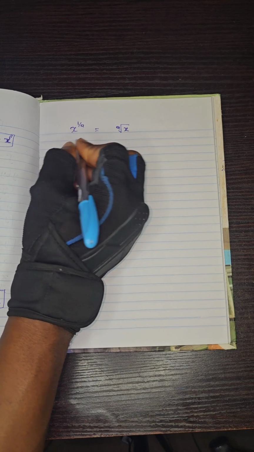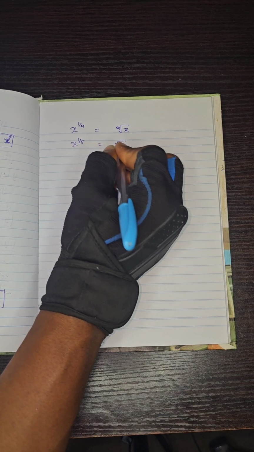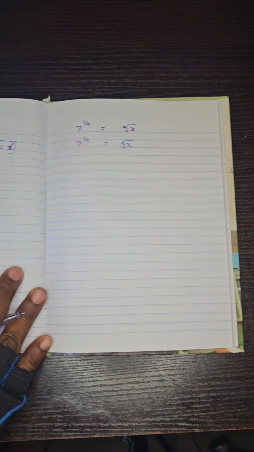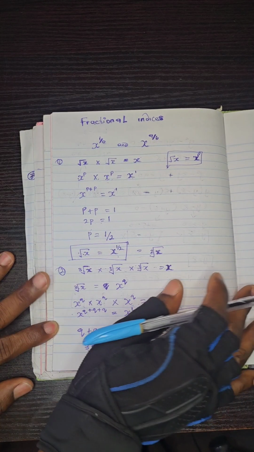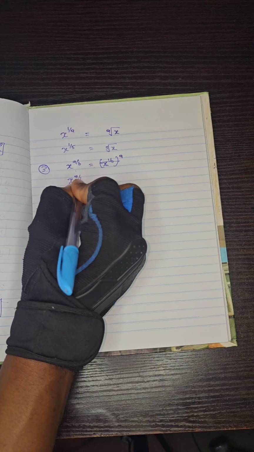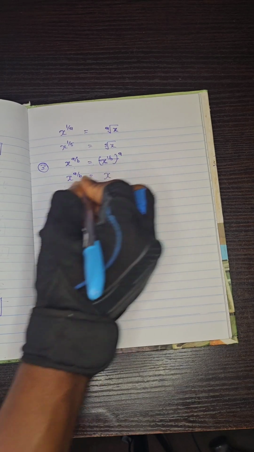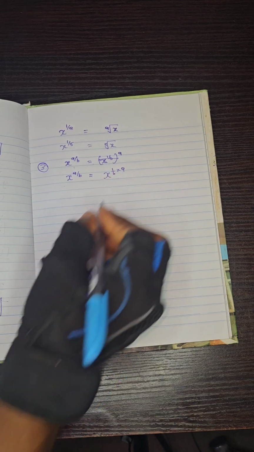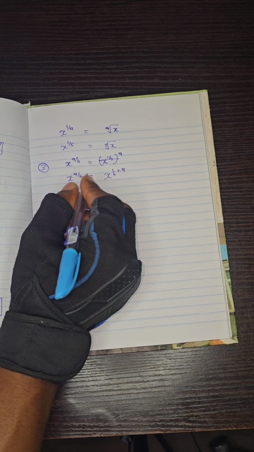So if you have, let me say, x raised to power 1 over 5, it is the same thing as the fifth root of x. Now the second thing we are going to prove is x raised to power a over b. How do we solve for that? x raised to power a over b, we all know, is the same thing as x raised to power 1 over b times a. 1 over b times a, when you solve the math, is the same thing as a over b.